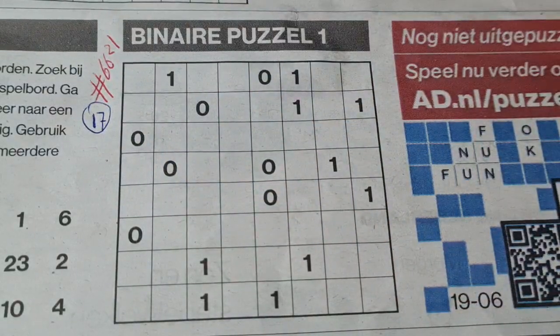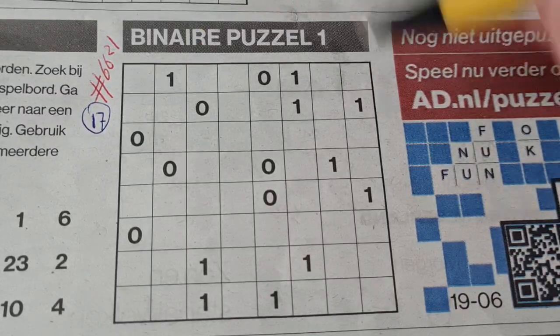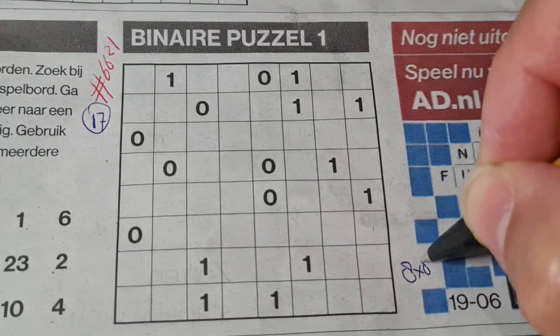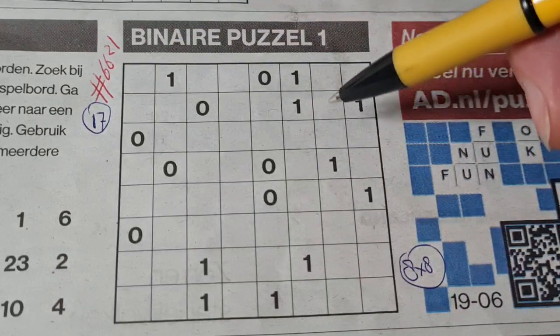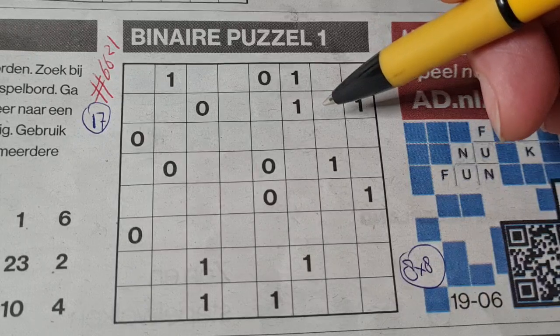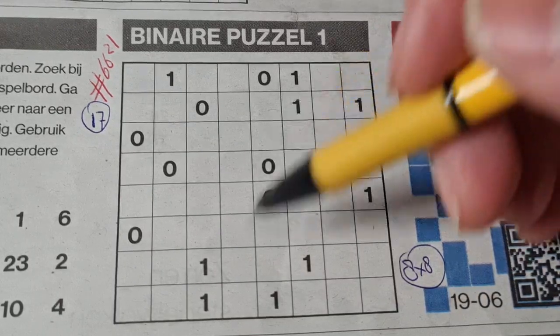And what kind of binary puzzle is this one? Let me count: 1, 2, 3, 4, 5, 6, 7, 8. 8 by 8 binary puzzle. That means in a row or in a column, there are always 4 ones and 4 O's. Alright, so let's get started.